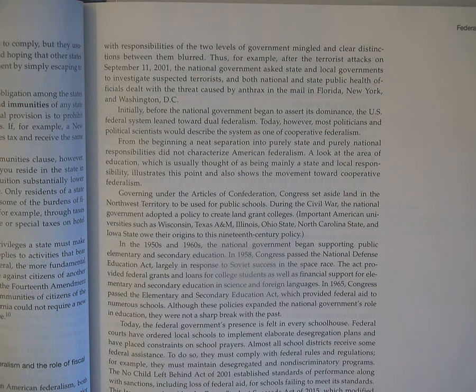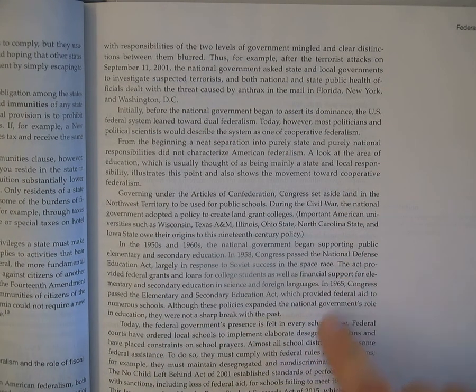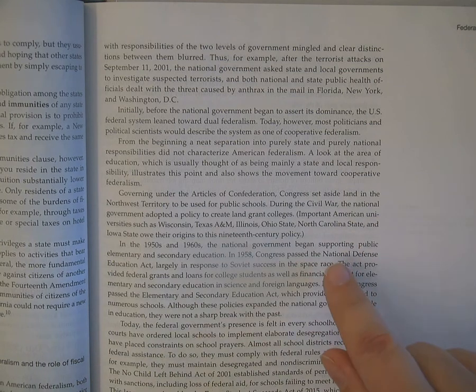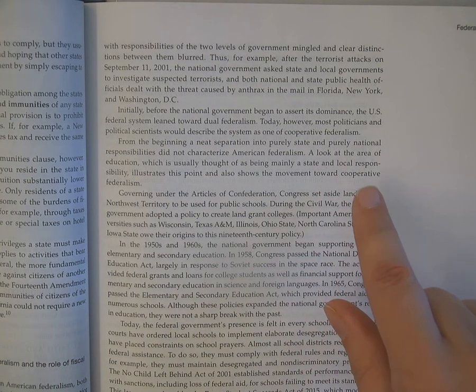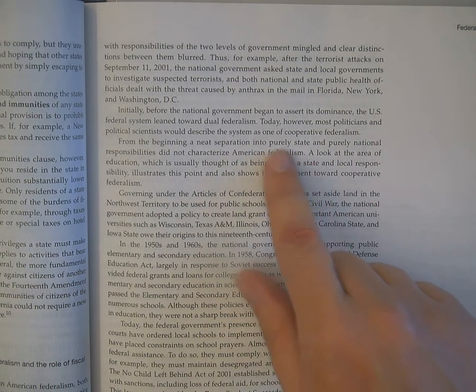In 65, Congress passed the Elementary and Secondary Education Act, which provided federal aid to numerous schools. Although these policies expanded the national government's role in education, they were not a sharp break with the past. Okay, so I see what they're saying here. There always had been some, well, always might be a stretch, but there had been, prior to modern day, some lack of separation. It was never purely separate.